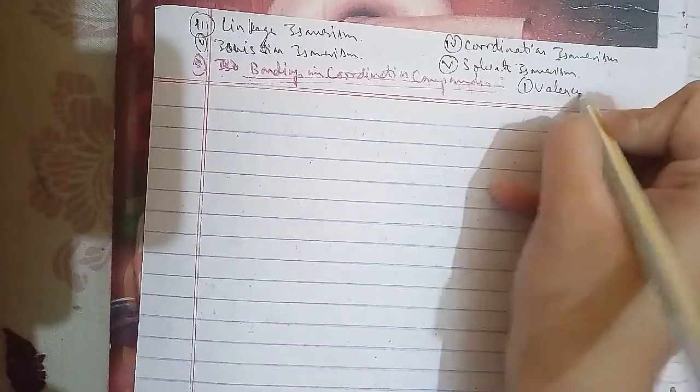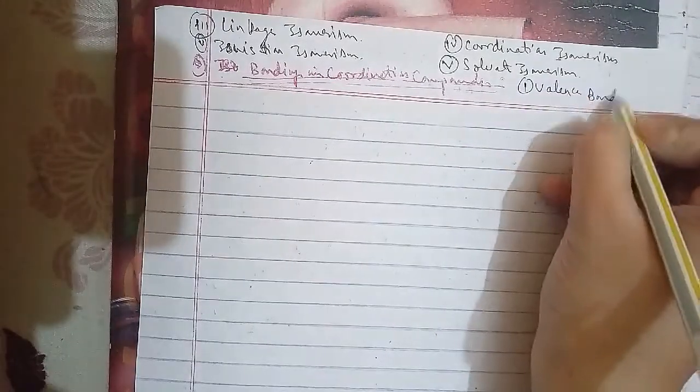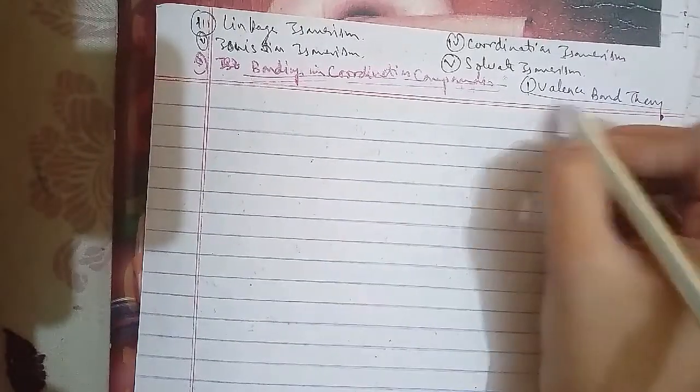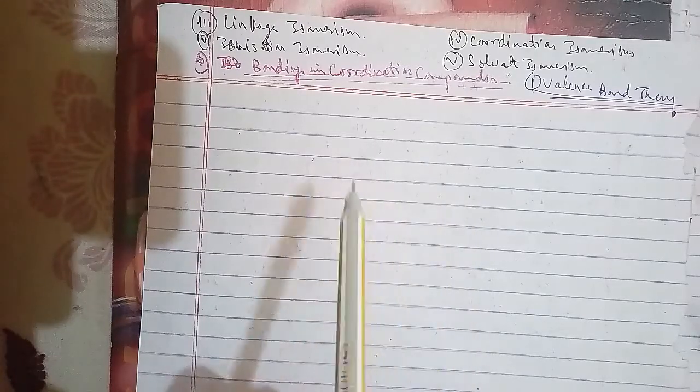In the same way, for the coordination compound, we talk about the coordination number, the type of hybridization, and the distribution of hybrid orbitals in space.